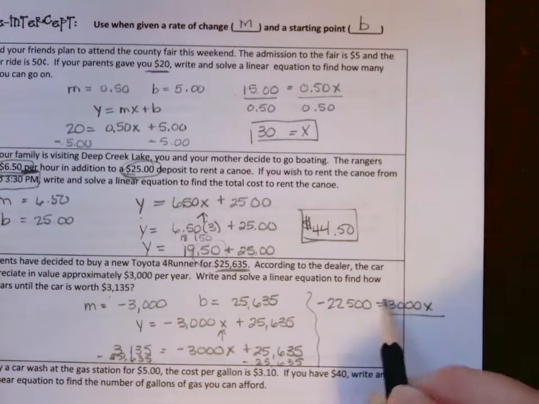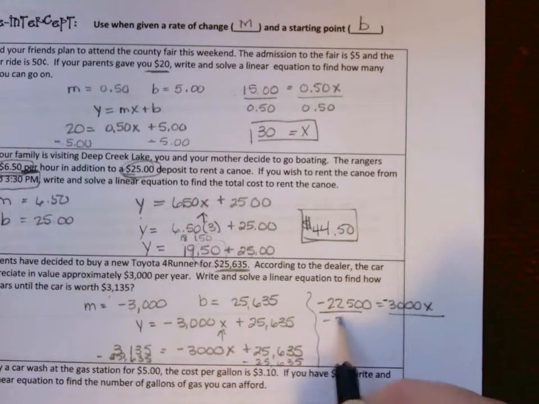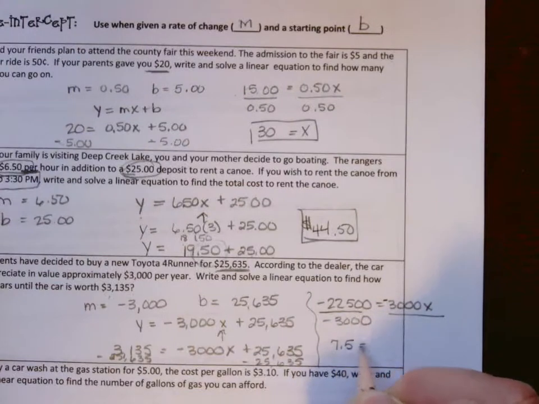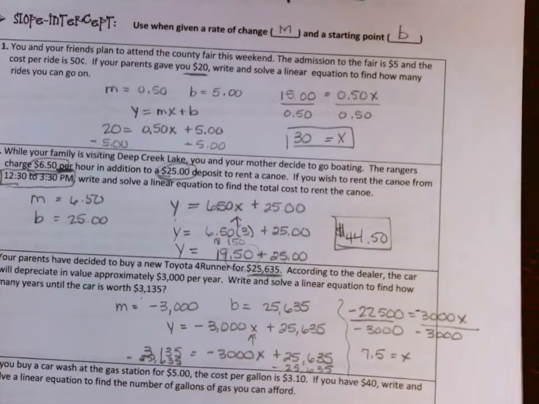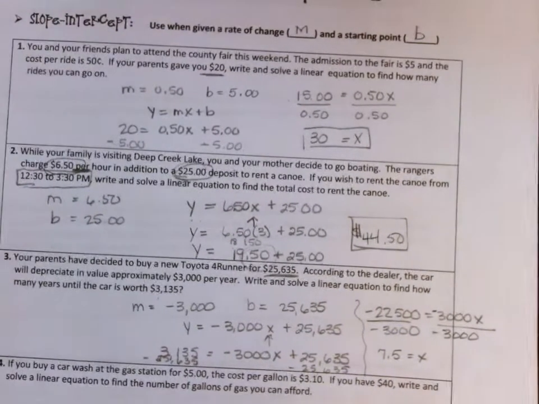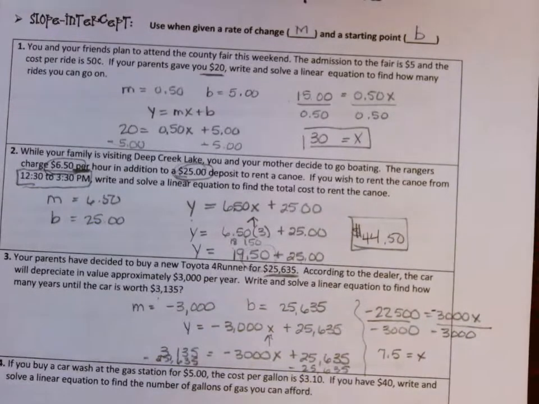So now, we're going to divide both sides by negative 3,000. And again, I'm going to just use my calculator. And I get 7.5 is equal to x. So what we know is it's going to take about 7.5 years for the value of this Toyota to depreciate to $3,135. So that's problem 3. And now I'm going to go ahead and let you work problem 4 on your own, and I'm going to show you the answer in just a second.